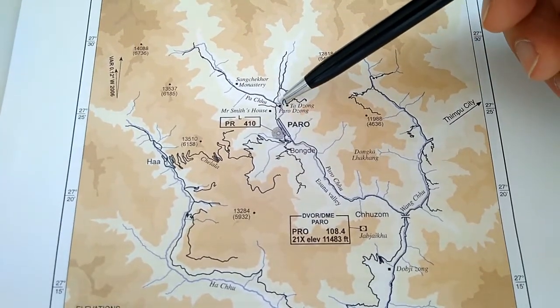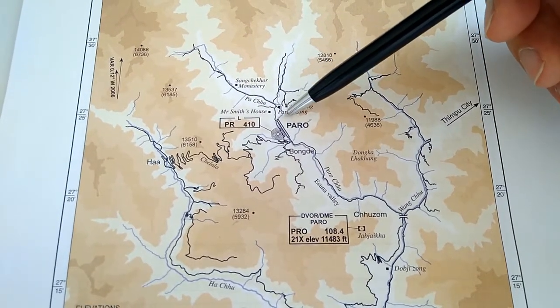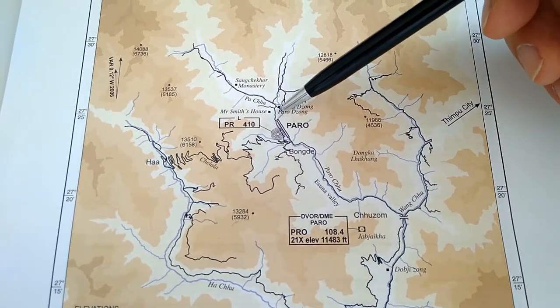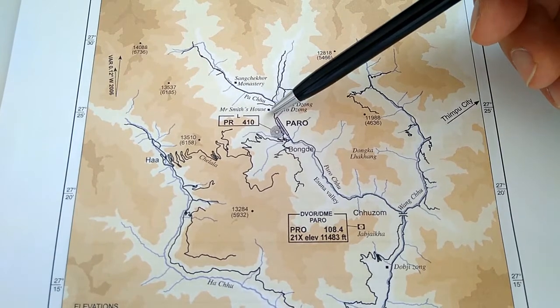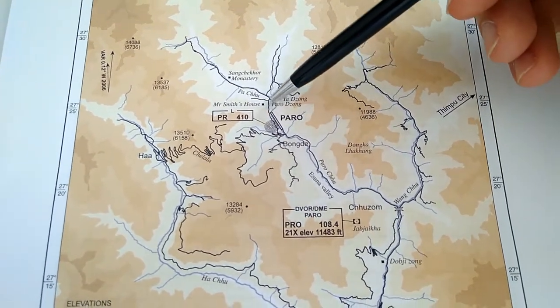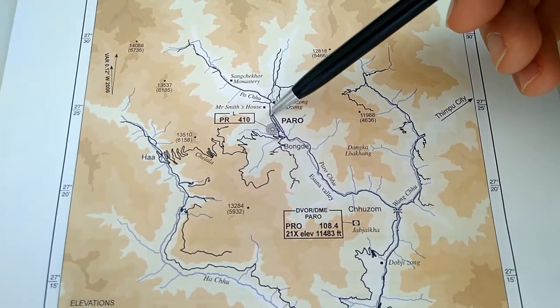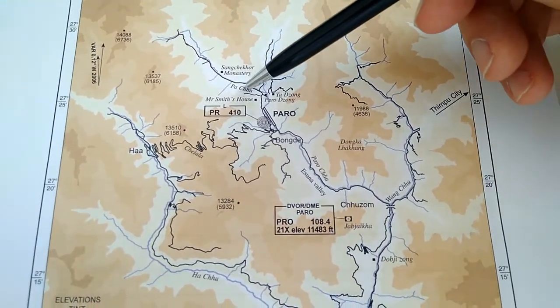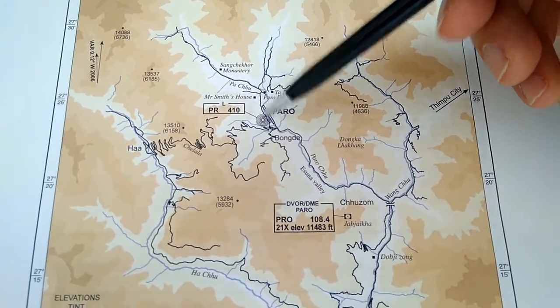Aim directly for this temple that you can see in the scenery, and then you make a right and a left turn to the runway 15, because you have there a mountain and you cannot make a straight-in approach to the airport, so you have to fly around the mountain.